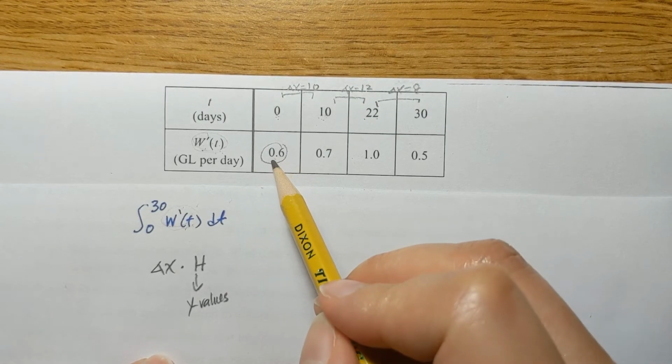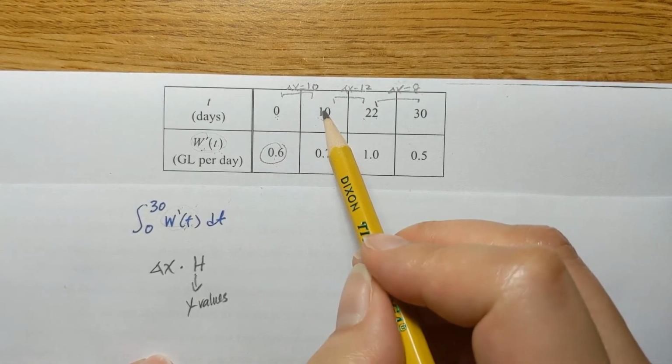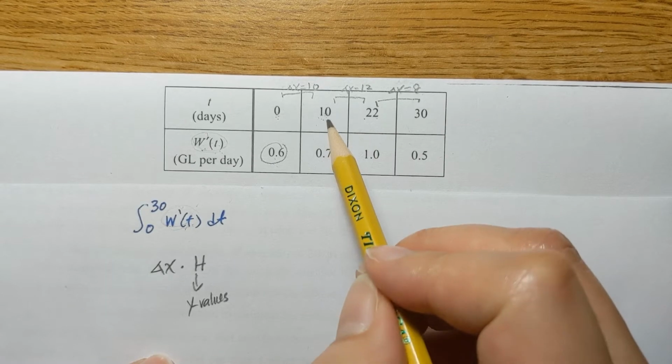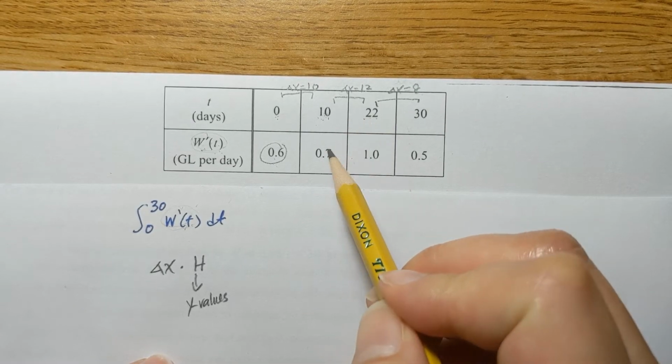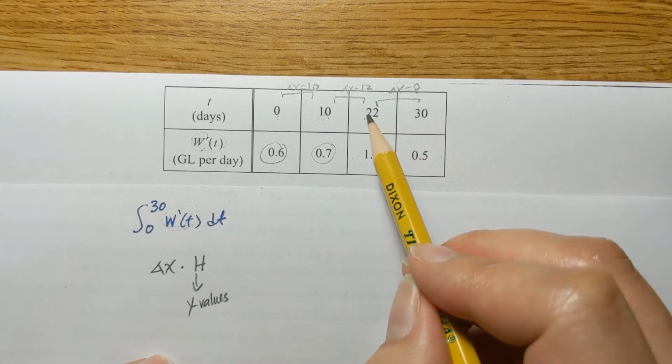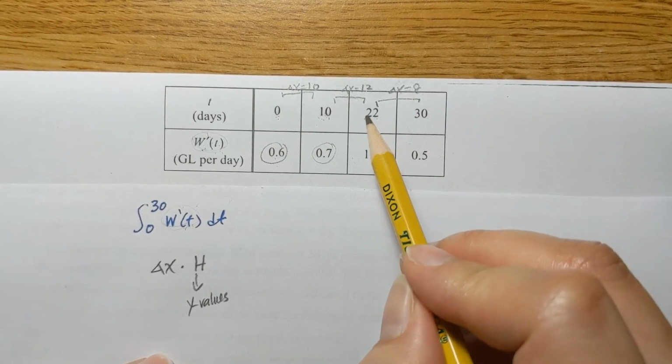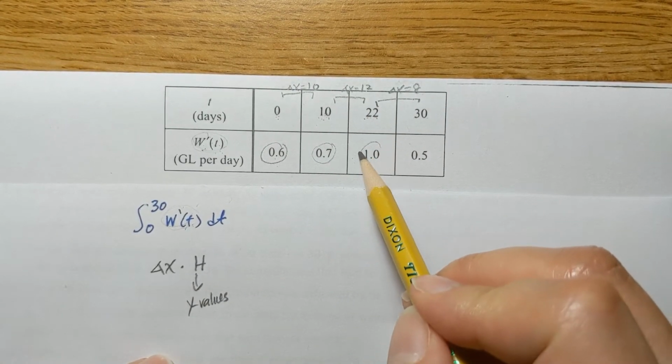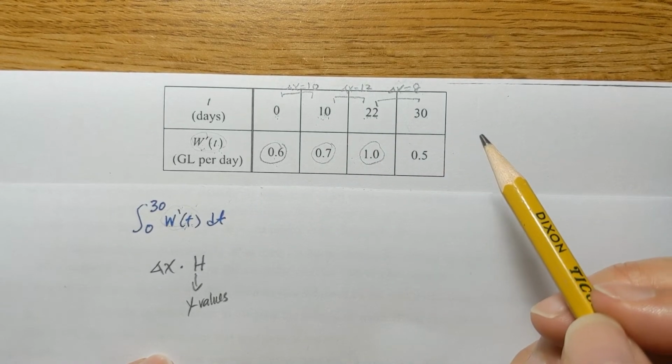So now this will be the first left. And then 10 to 22. 10 is on the left of 22. So the 0.7 will be the second left. And then 22 to 30. 22 is on the left. So 1 is going to be the third left.